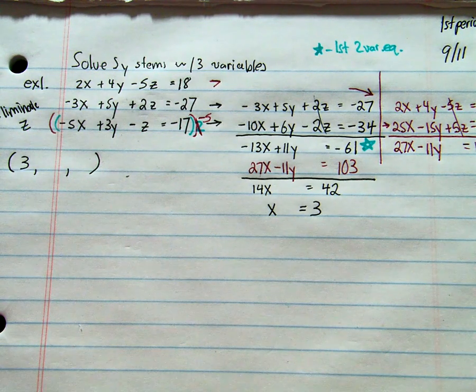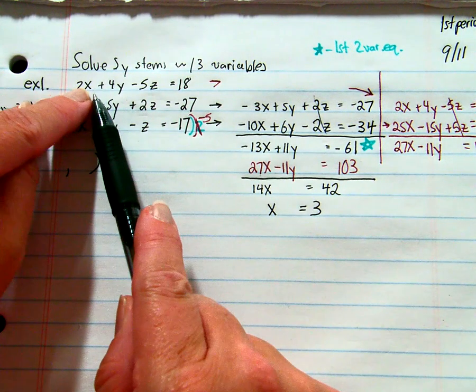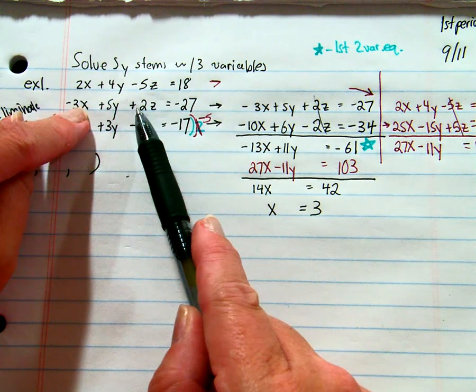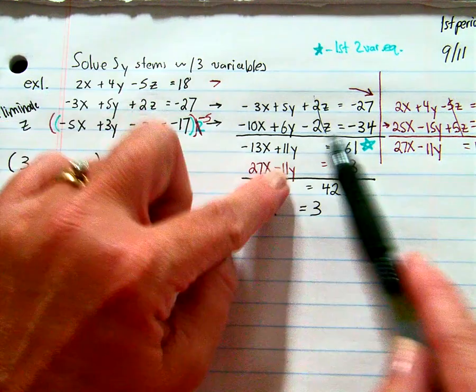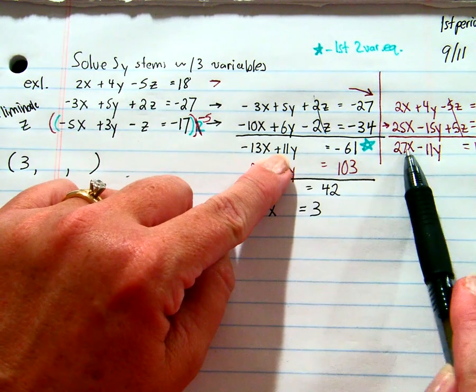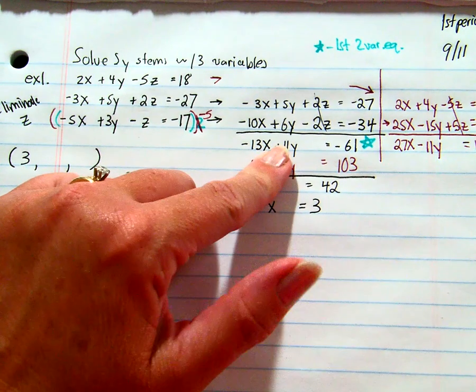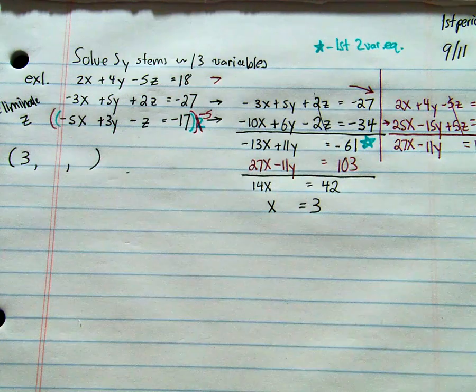Have any thoughts? You plug in. The question is, where do we plug in? If I plug x in right here, is that going to allow me to figure out what y and z are? What about here? What about here? Okay, what about here or here? If I plug x into one of those two-variable equations, then I can figure out what y is. You with me? All right, so go plug it in. Choose which one you're going to do.